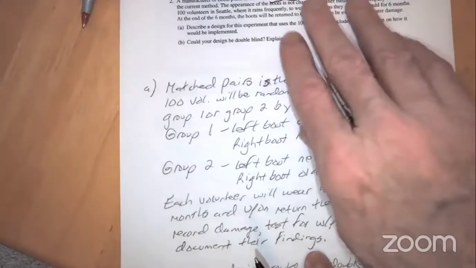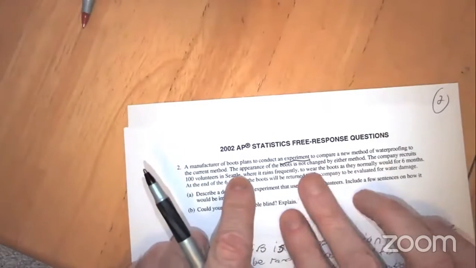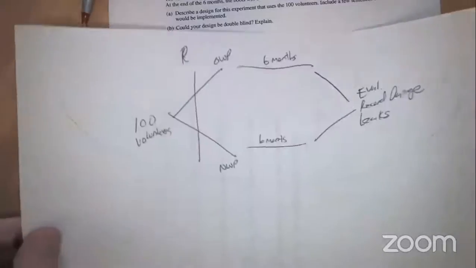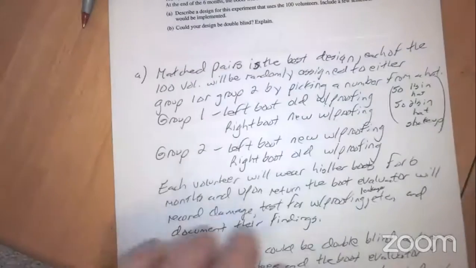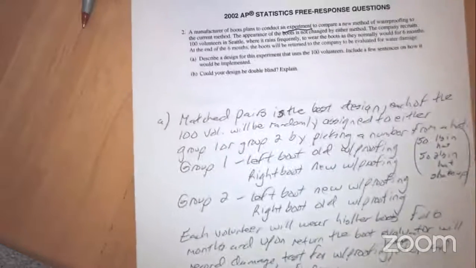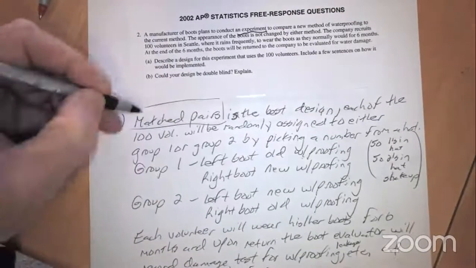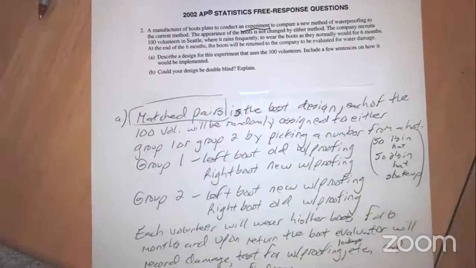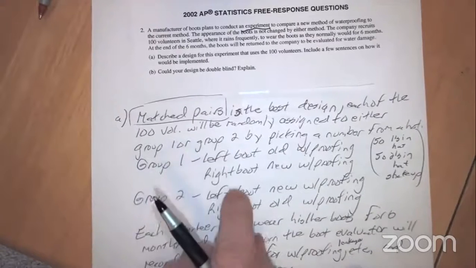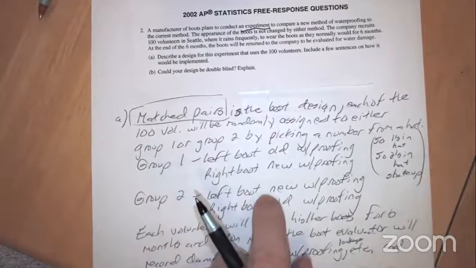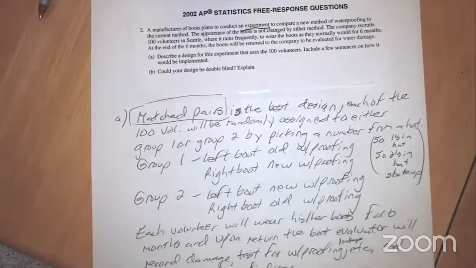So that's why this second sentence is just so important. Once I show my students this, almost all of them come up with this design here, and they get mad at me when I tell them it's not the best design. Then we talk about matched pairs, and they actually say, yeah, you're right, Mr. Murphy, that is a better design. So each person leaves with each of the different waterproofings.